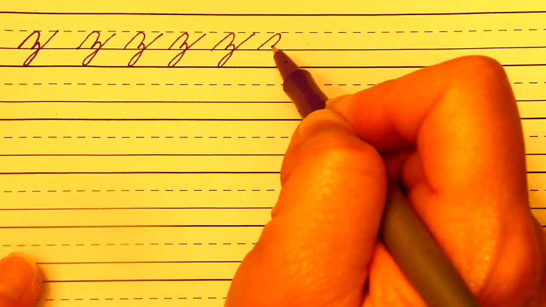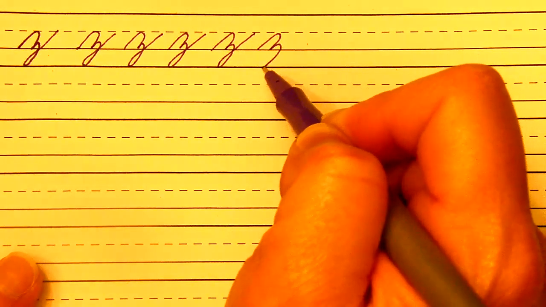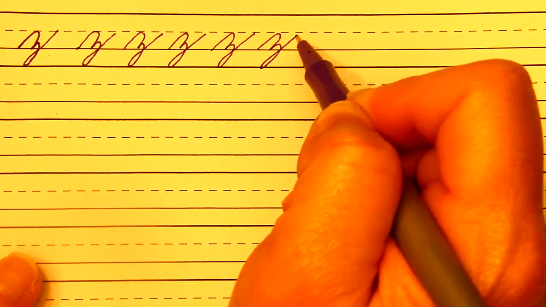I'll make a few more and I'll go very slow so you can see what I'm doing. Up and over curve, baby over curve, slants to the basement, loop, undercurve. That is your lowercase z. Be careful. There's lots of Z mistakes. So before I even show you any joinings, I want to show you some Z's that are not correct.